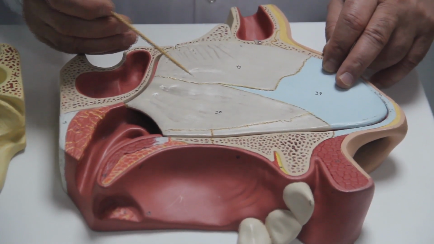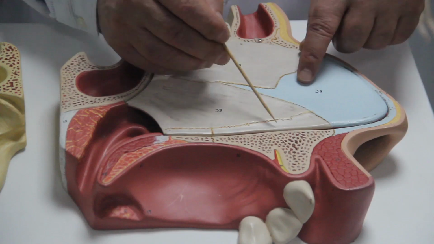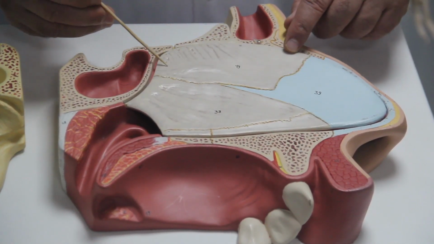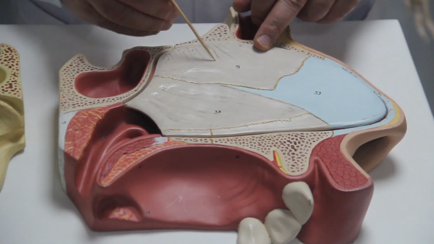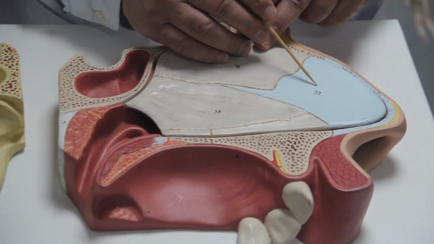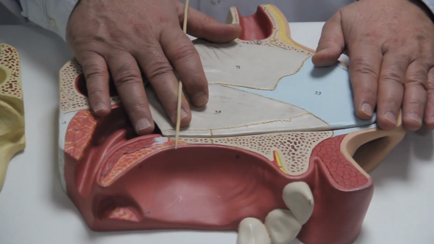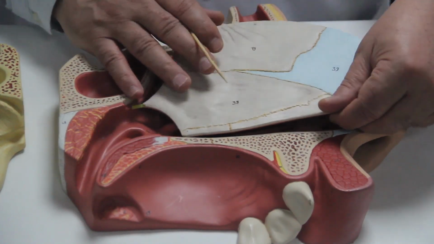Posterior inferior, it's formed by the vomer. This is the vomer here, and posterior superior bone is formed by the perpendicular plate of the ethmoid. So we have the perpendicular plate of ethmoid, vomer, and septal cartilage. They come together and form what we call the nasal septum, and this nasal septum divides the nasal cavity into two halves.